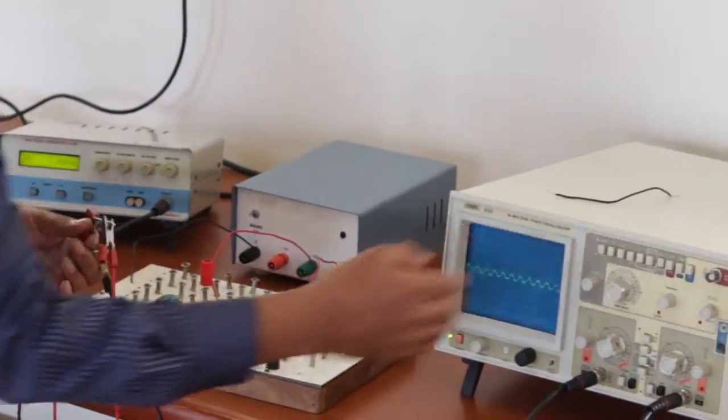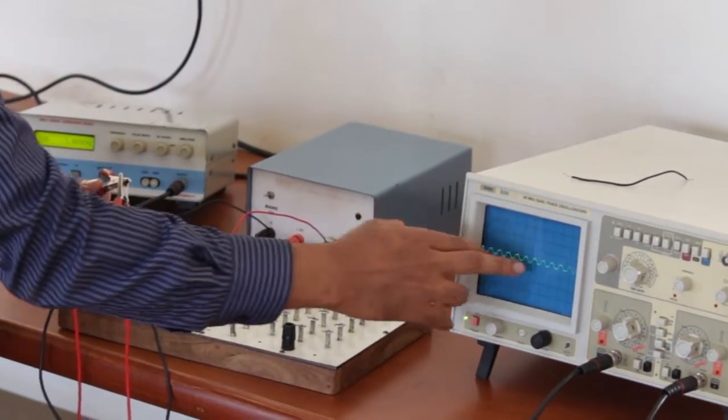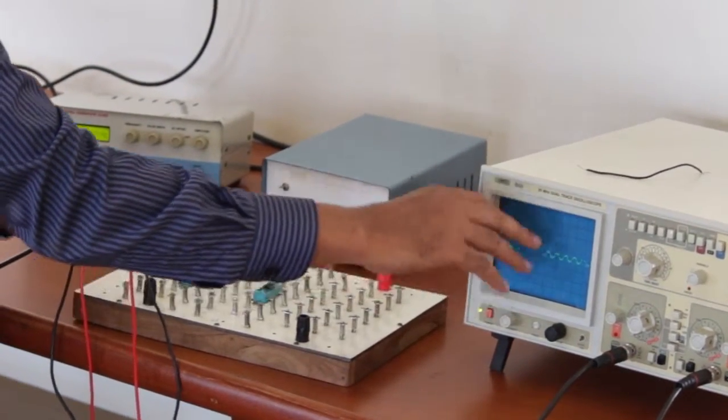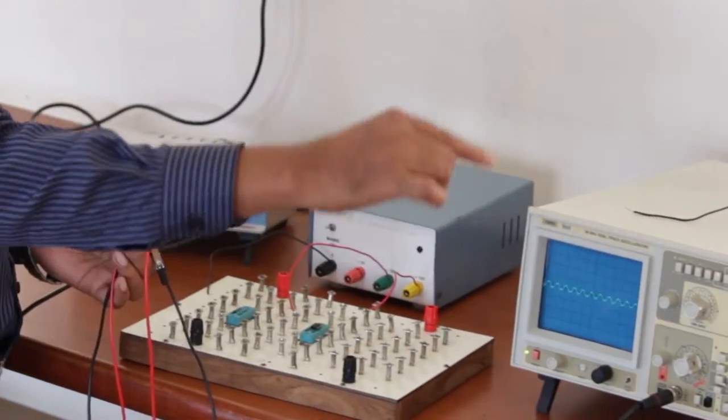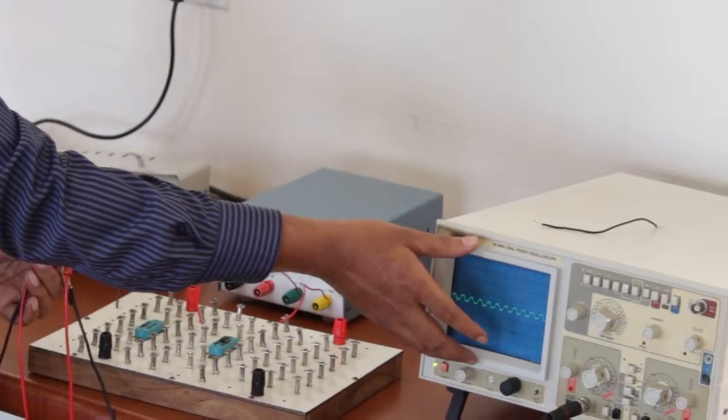I'll just move this other channel which is not required right now. The waveform is swinging with respect to this particular ground line, that is, positive cycle as well as negative cycle. That is how it is set.